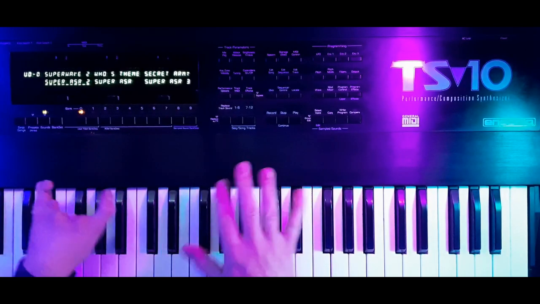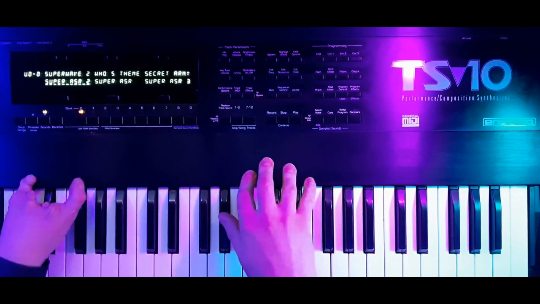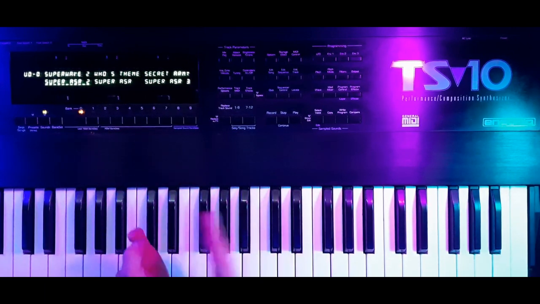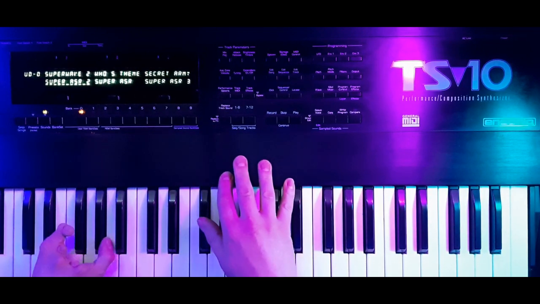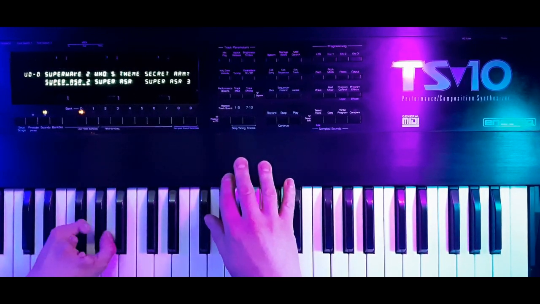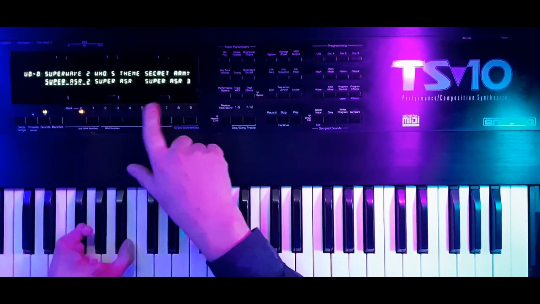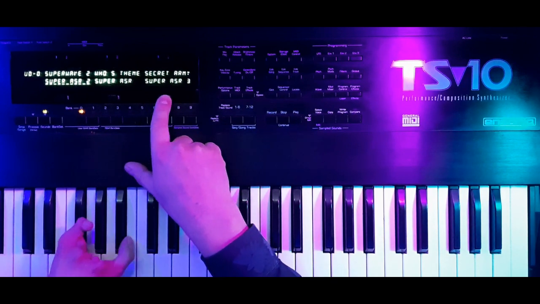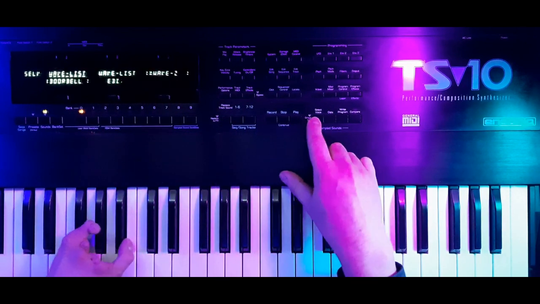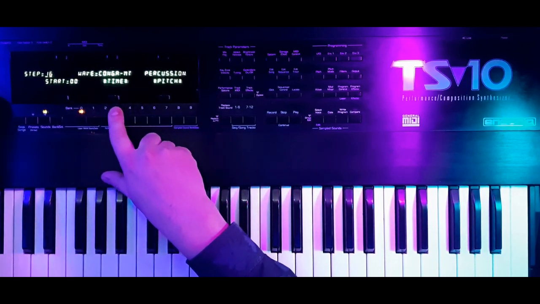That sounded okay. I just thought that the steps in the hyperwave sounded a bit too long compared to the steps in the sampled instruments. Now, there is a way to change that. It's kind of tricky, but I will try to explain it.